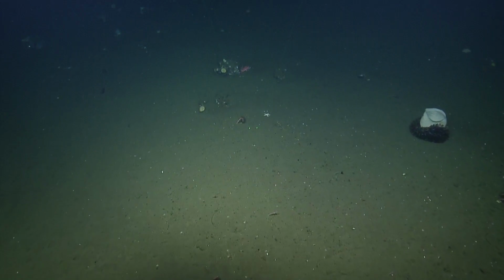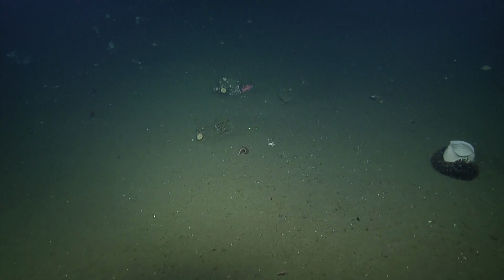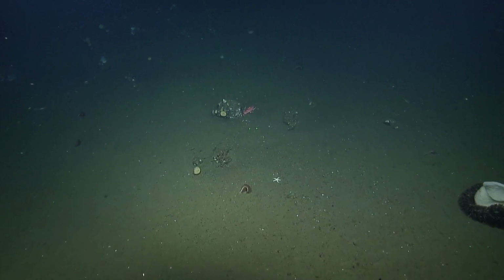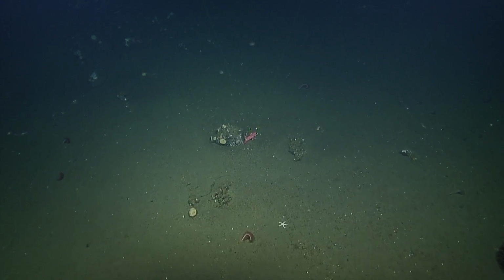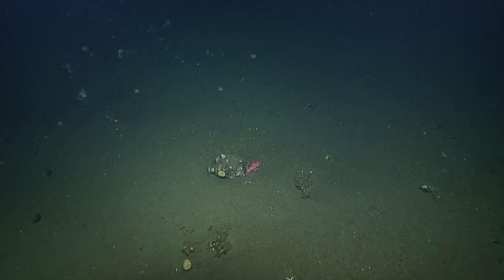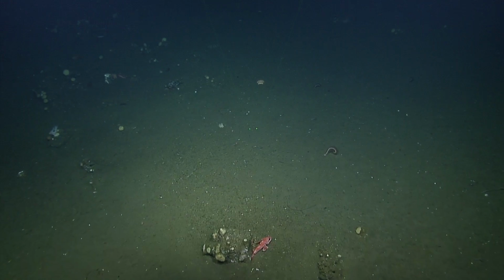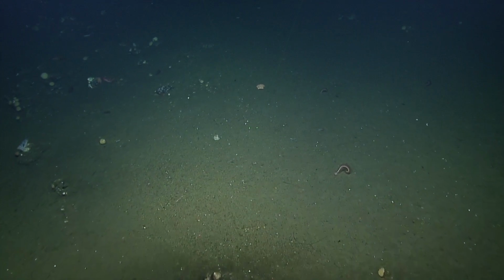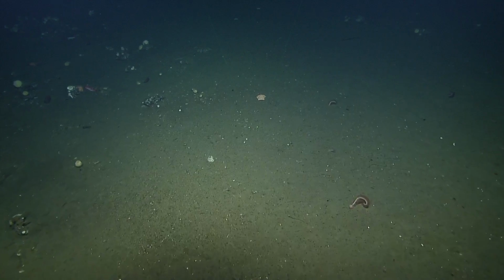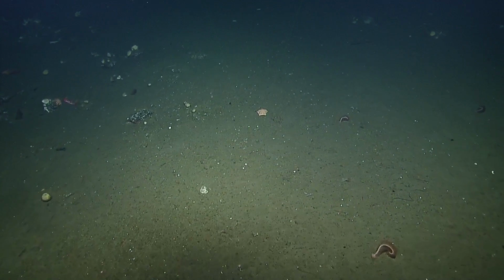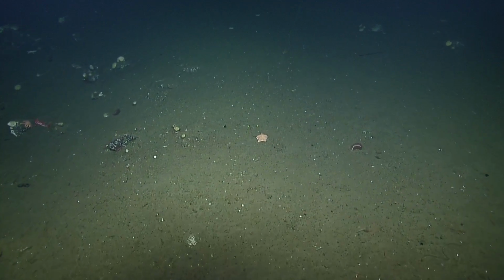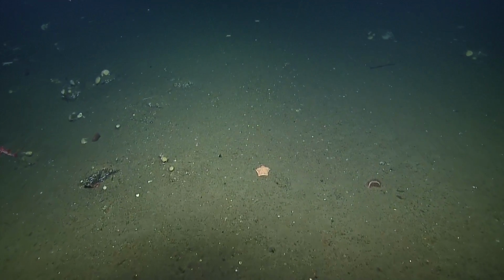Like that sponge has a hat. What's wrapped around it? I think it's algae, yeah, feather boa. Yeah, that one definitely looked like a feather boa. So you're saying the tails don't look like a feather boa?